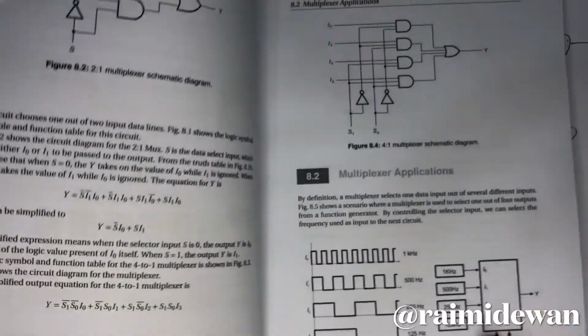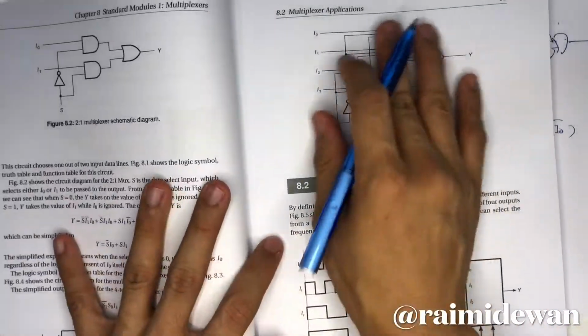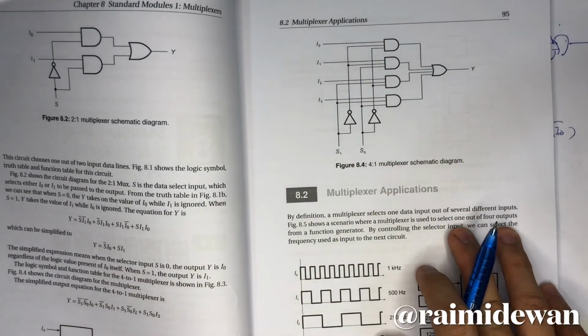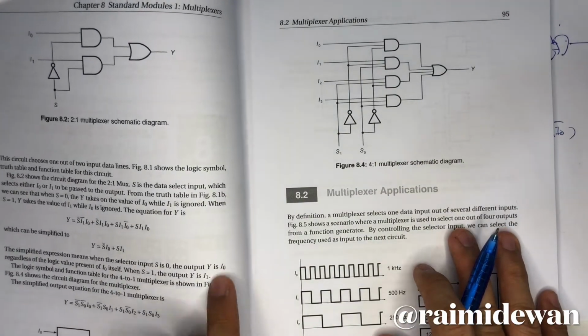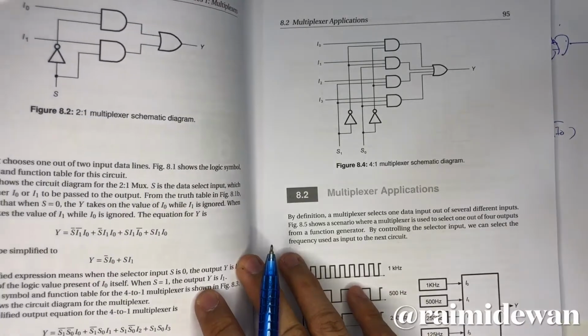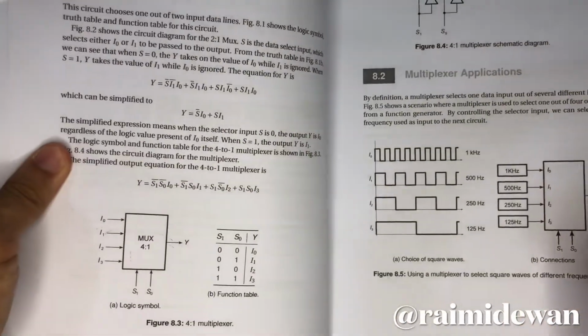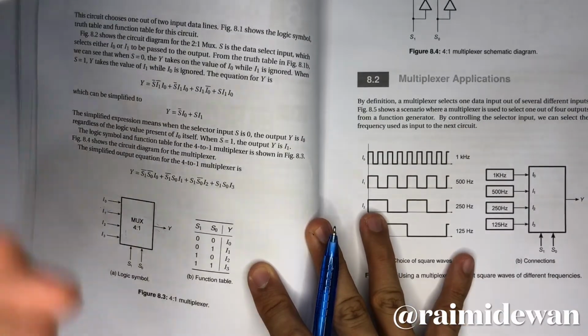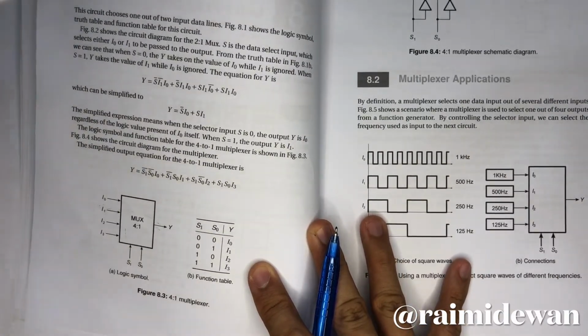So it's quite easy, right? And then you can try to draw your own schematic diagram for a multiplexer of 4 inputs and 2 data select inputs. Okay, the concept is the same, even though we can expand the multiplexer to be bigger. Okay, we can have 8 to 1, 16 to 1, for example.